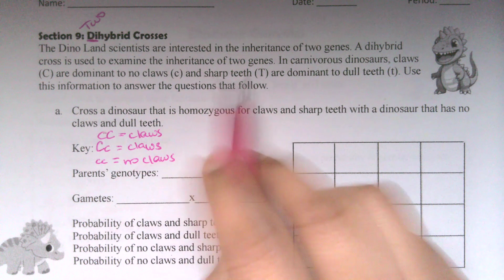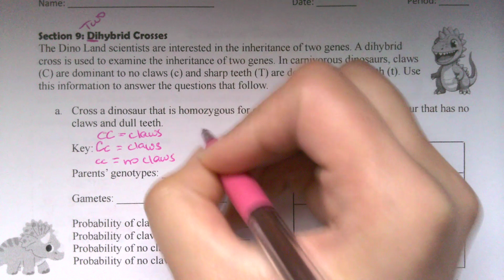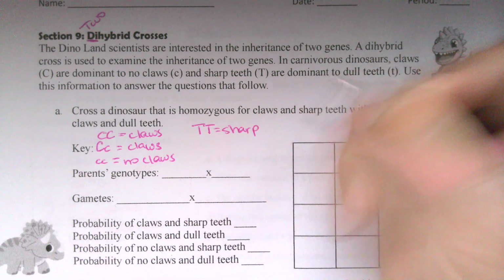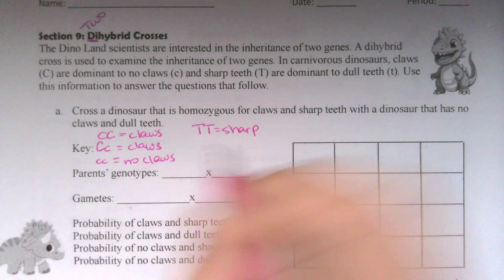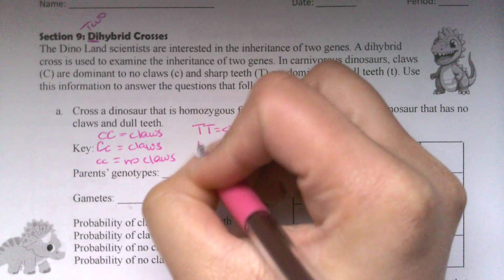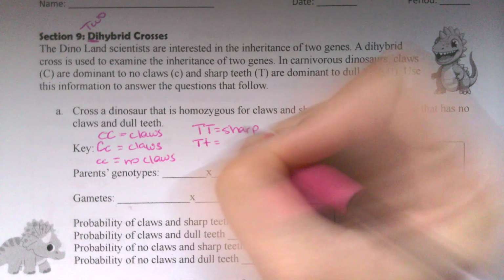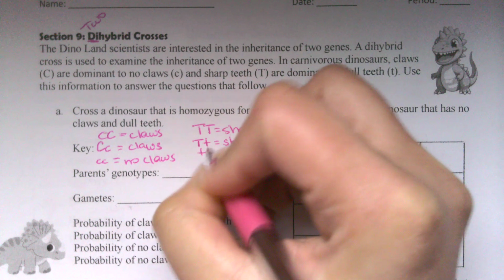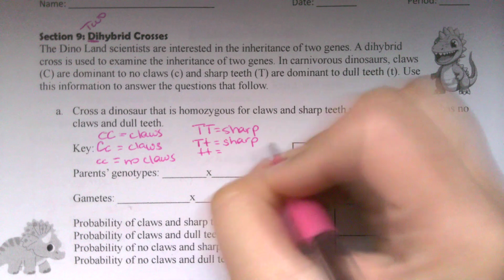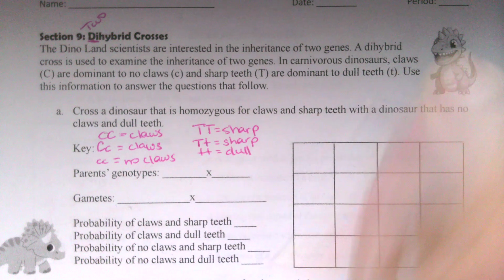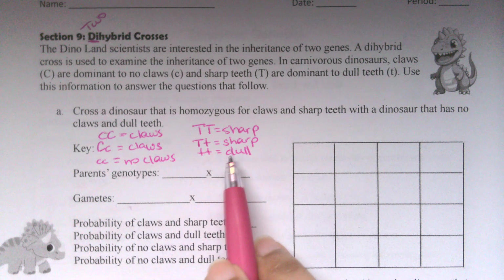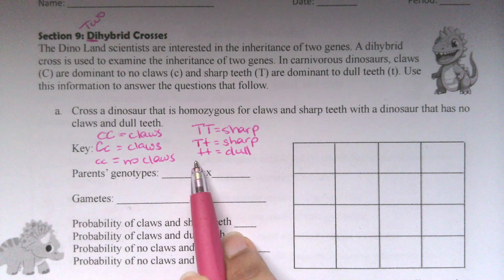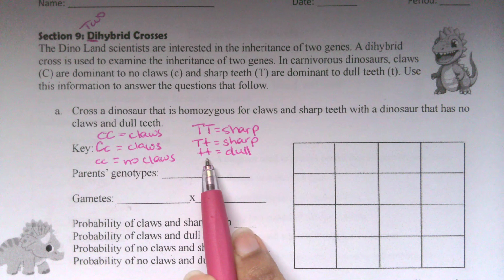And then for teeth, sharp teeth are dominant. So two uppercases will give me sharp teeth. I'm not going to fill that out because I don't have much space. But then I can also be heterozygous, one uppercase, one lowercase, and I will still have sharp teeth. Okay, that means two lowercases would give me dull teeth. Okay, and I remember the only time we see a recessive trait is when we have both copies of the recessive allele, and we use lowercases to represent that.